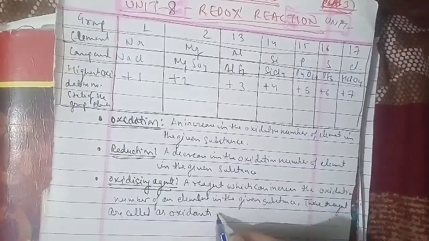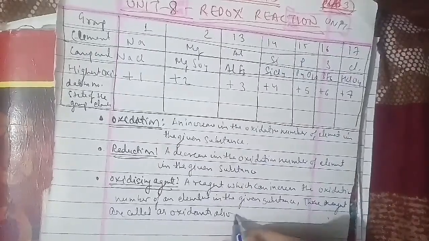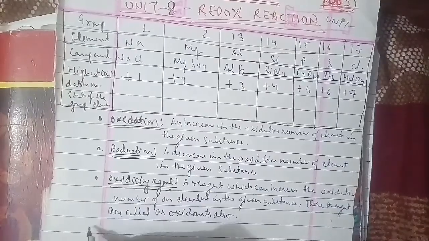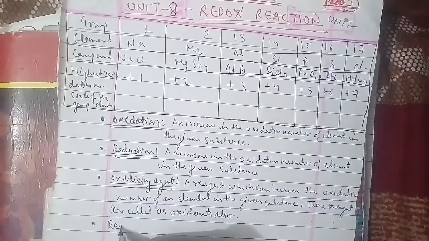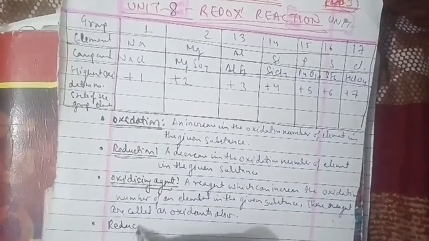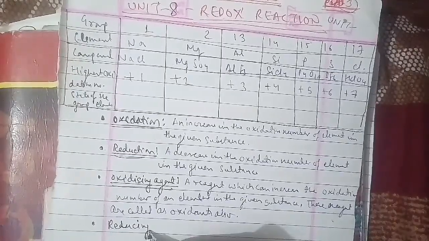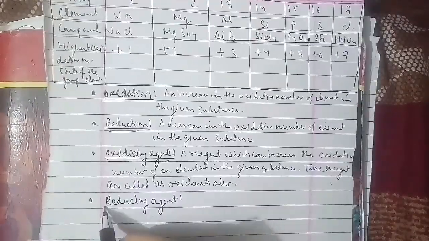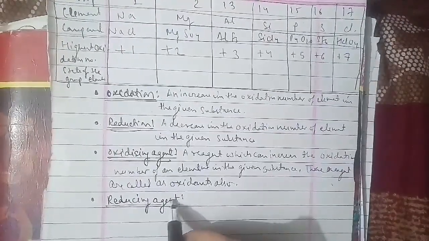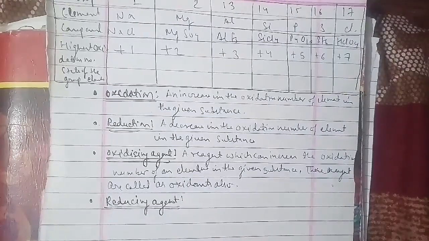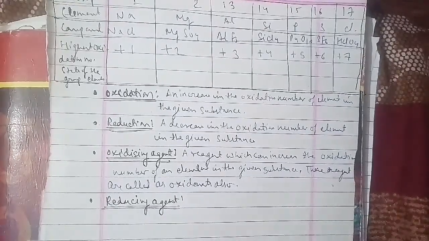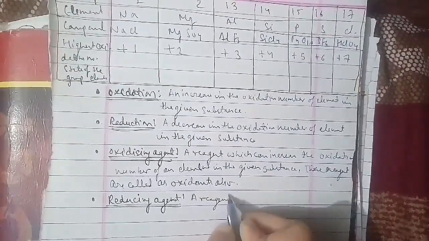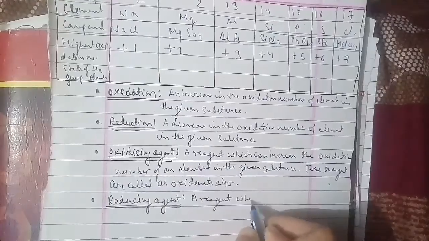A reducing agent is a reagent which lowers the oxidation number of an element in a given substance.